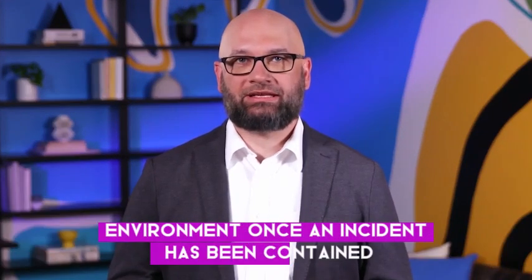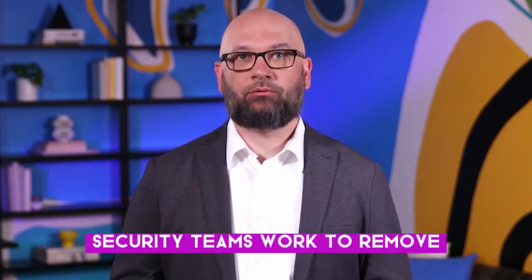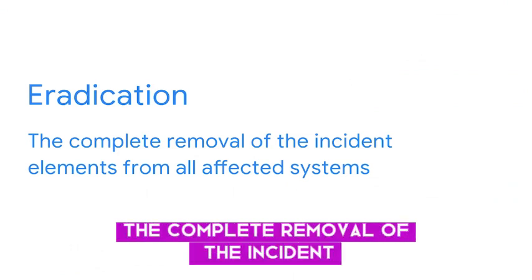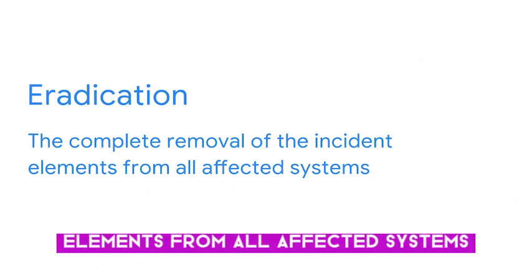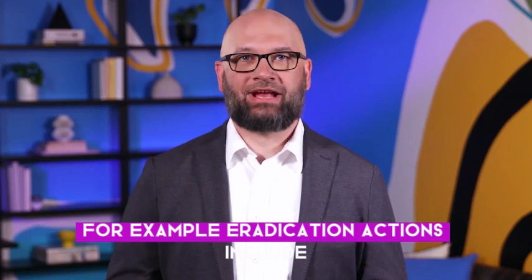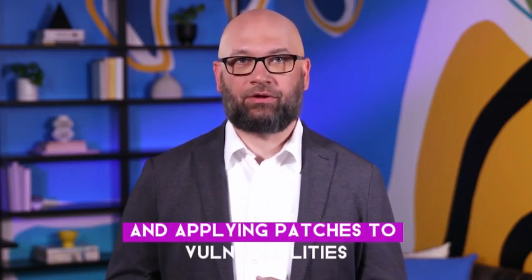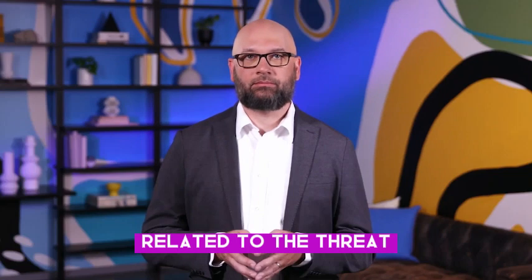Once an incident has been contained, security teams work to remove all traces of the incident through eradication. Eradication involves the complete removal of the incident elements from all affected systems. For example, eradication actions include performing vulnerability tests and applying patches to vulnerabilities related to the threat.